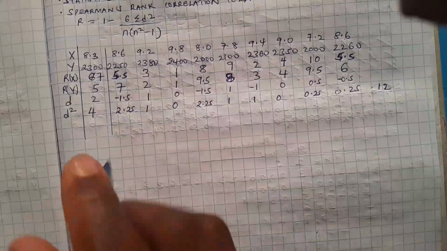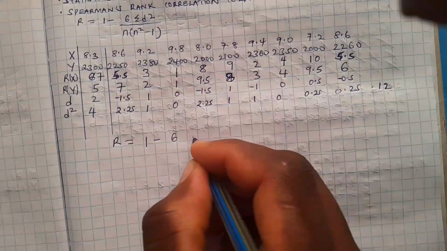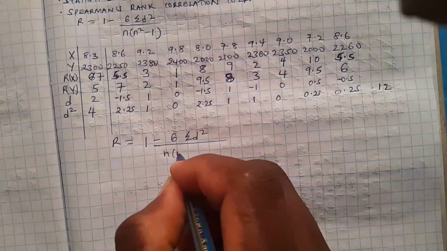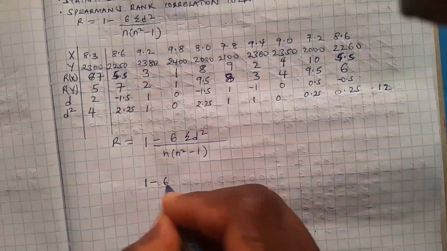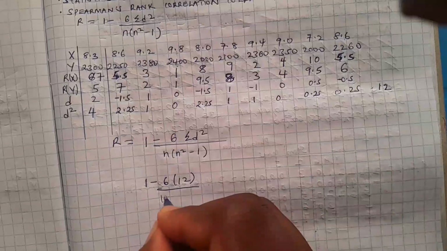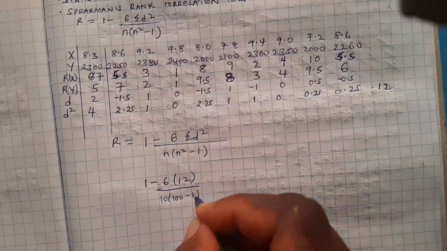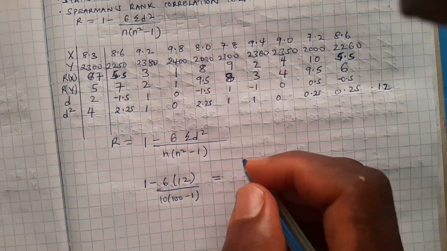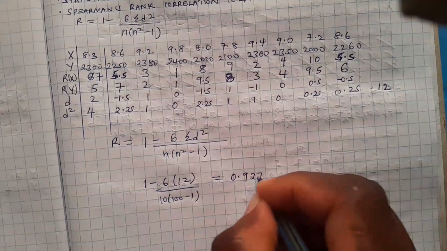We go back to our formula and say that R is equal to 1 minus 6 times the summation of D squared over n into n squared minus 1. So 1 minus 6, the summation of D squared is 12, n is 10, 10 squared is 100 minus 1. If we work this out, we find that our value of R is 0.9272.